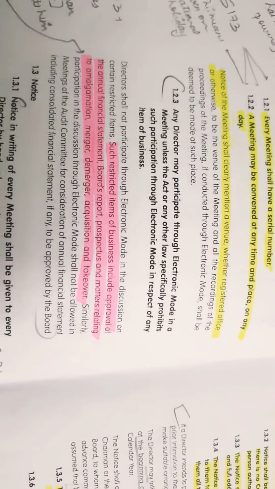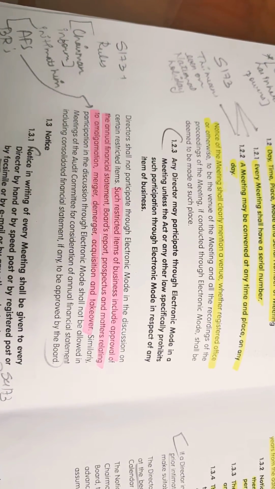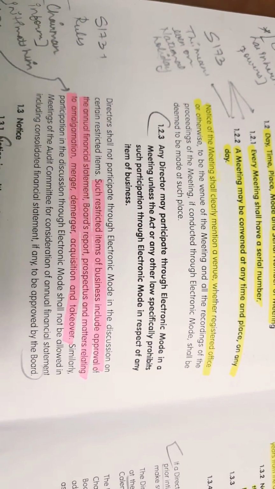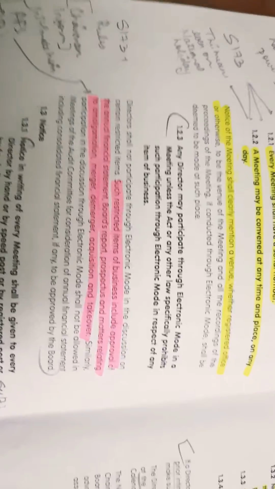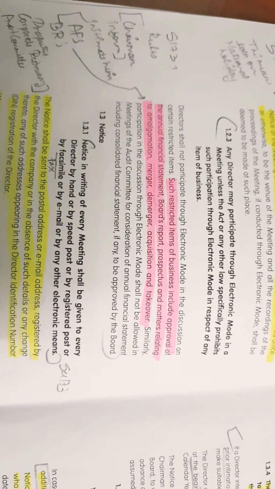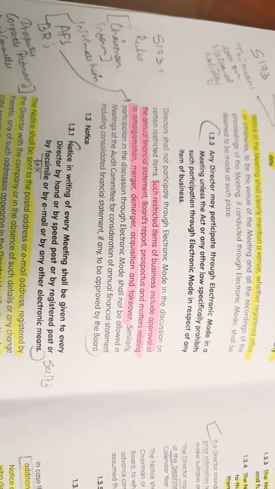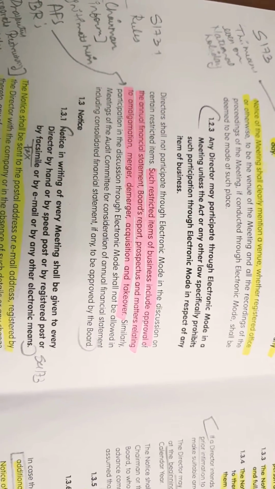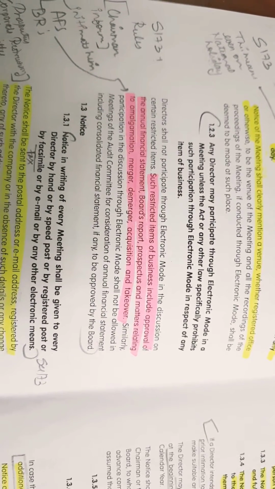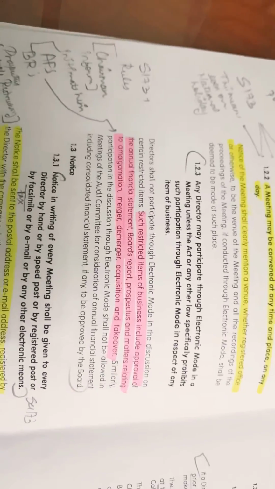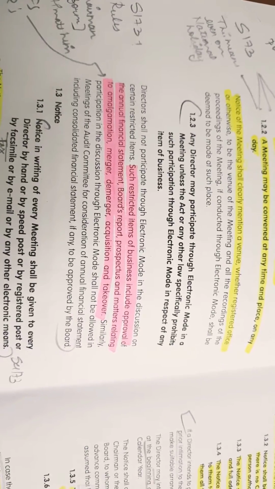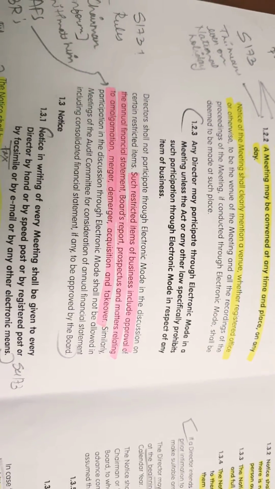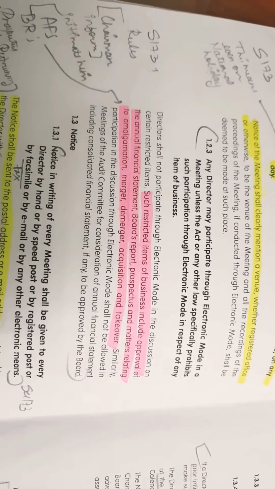And next, a shortcut has been given for the board resolution for electronic voting, and the board meeting can be held on a national holiday also. The director may participate by electronic mode, but he cannot attend the meeting by electronic mode for approval of annual financial statements, board reports, prospectus, and matters relating to amalgamation, merger, demerger, acquisition, and takeover. There is an amendment here on whether the physical quorum is present. If 2 to 3 directors are present in the board meeting and others are present by video conferencing, the physical quorum is present, so other directors can be there through electronic mode.